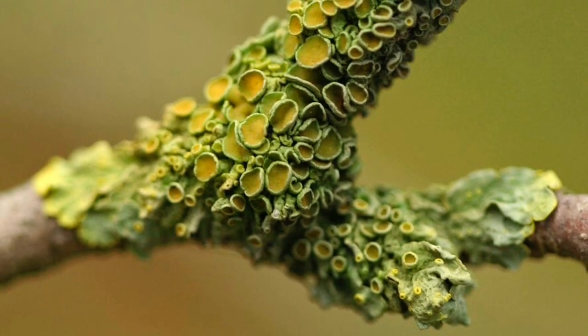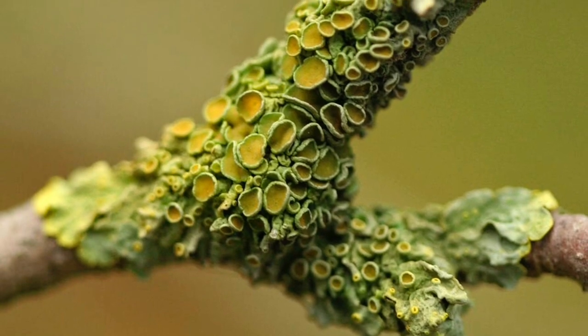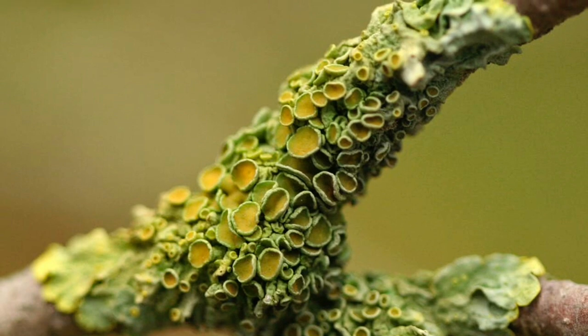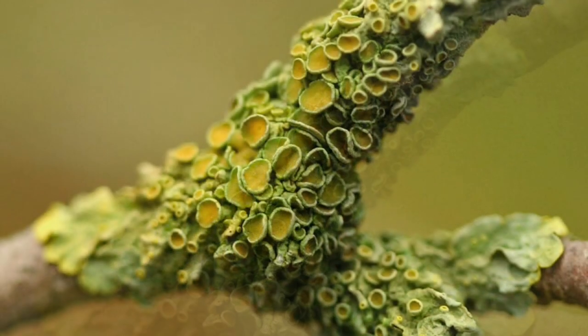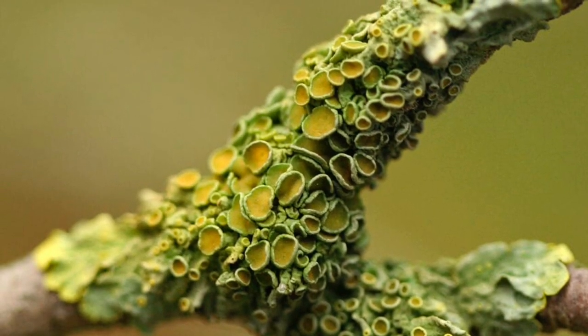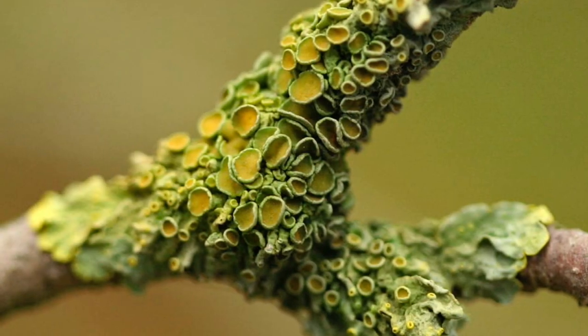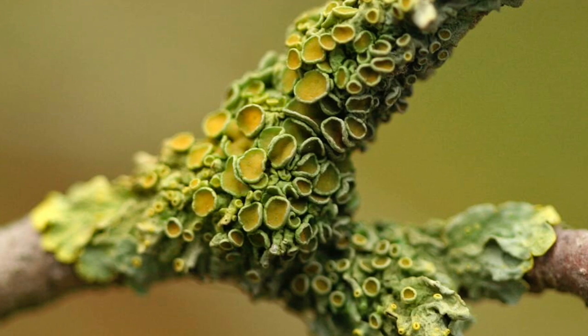There are various relationships that exist between organisms within an ecosystem, and this is when these organisms interact with one another. They're interdependent, and they live in very close proximity to one another, and we call that symbiosis.